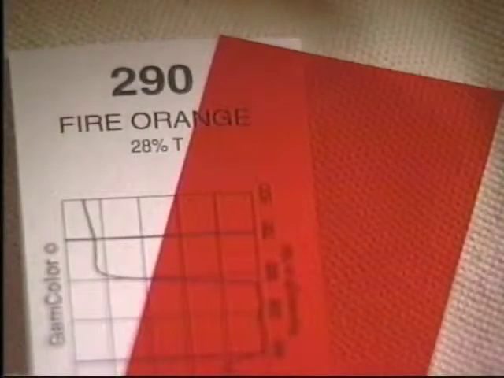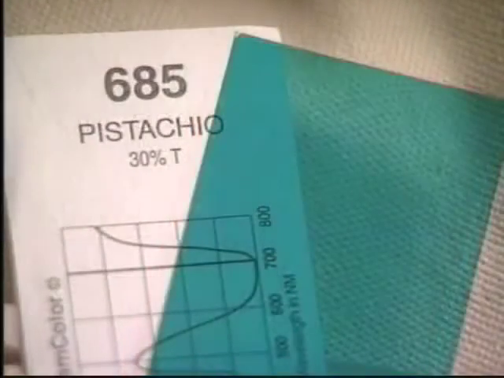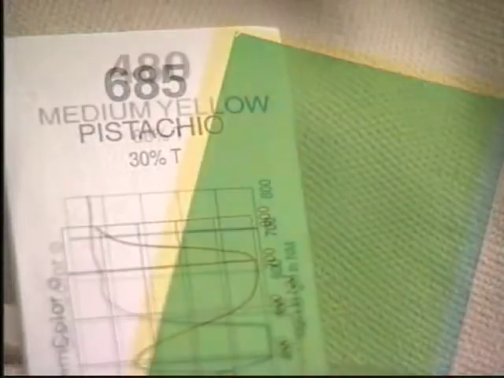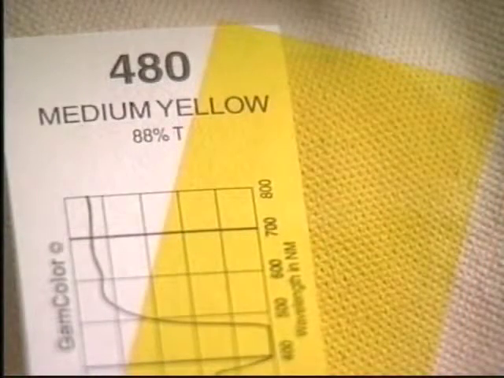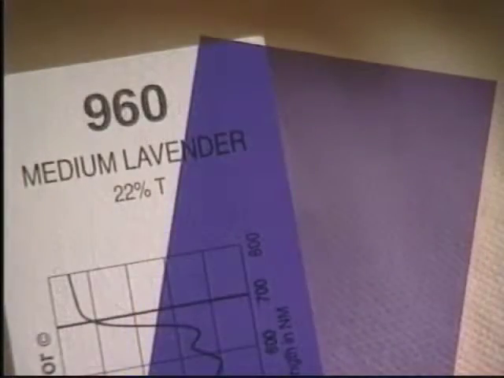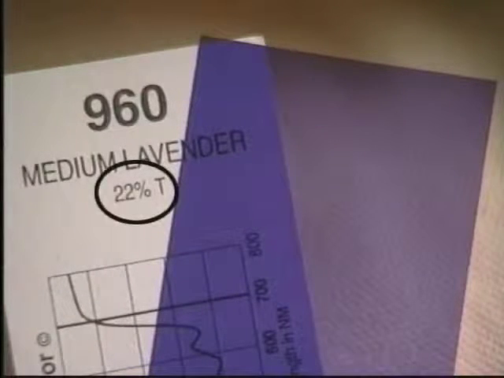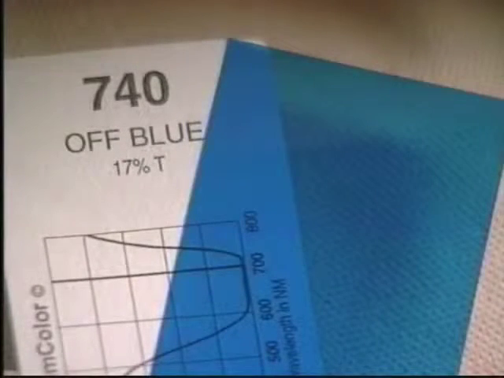Before we begin to examine the use of gels for background lighting, we must understand the concept of light transmission through colored gels. If we look at the GAM colored gel swatch, we can see that each gel lists a number that represents the light transmission, or the T factor of that gel. For instance, gel number 740 has a T factor of 17%.